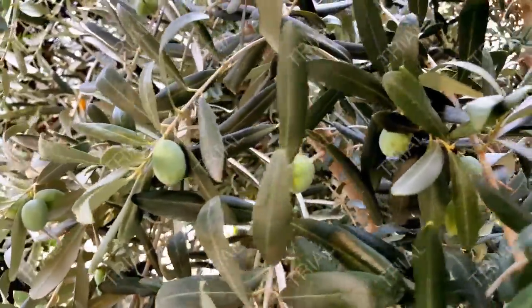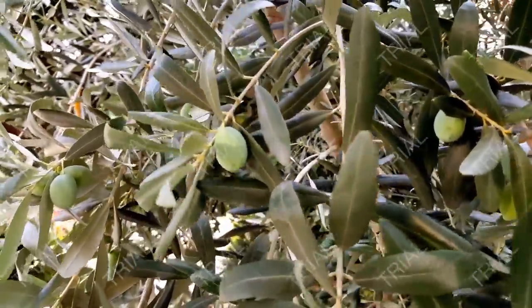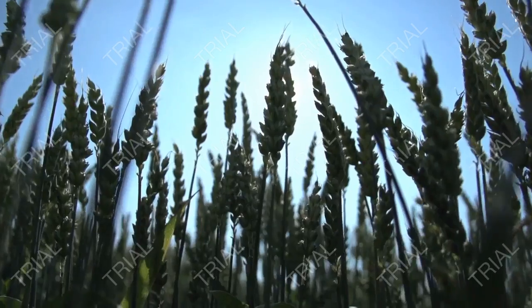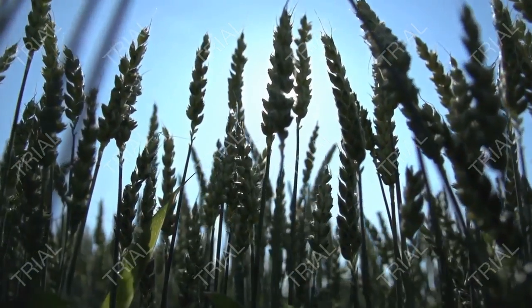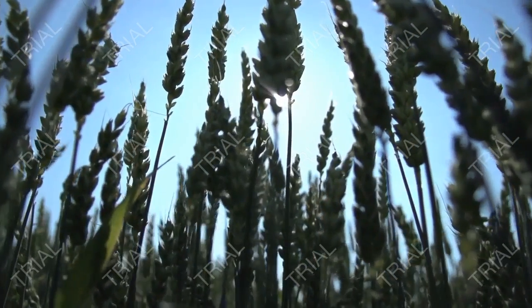They use simple or electrical devices that shake the branches, making the olives drop to the ground. Then they collect the olives, put them in special bags, and deliver them to the mill, normally during the same day. On the other hand, mechanical harvesting requires high-density, SHD, olive harvesters.